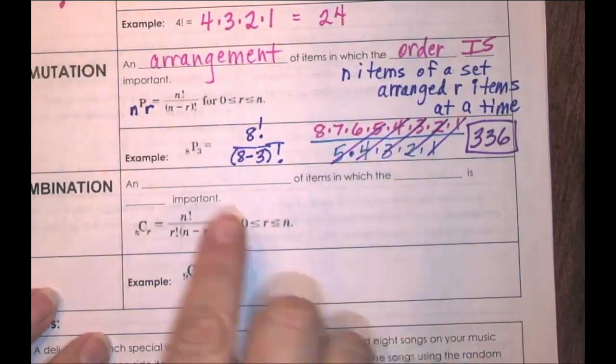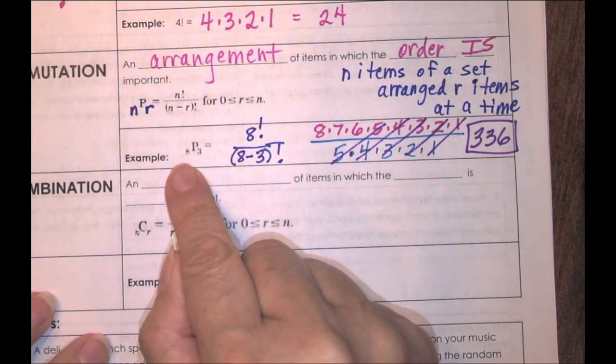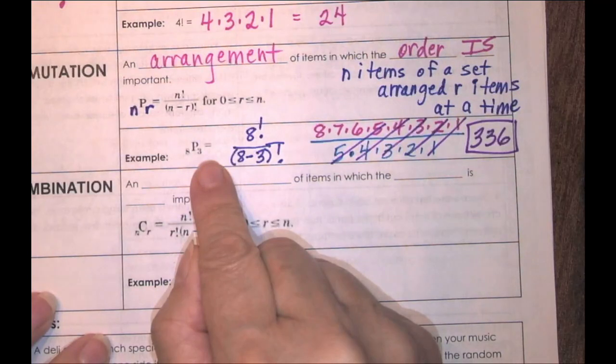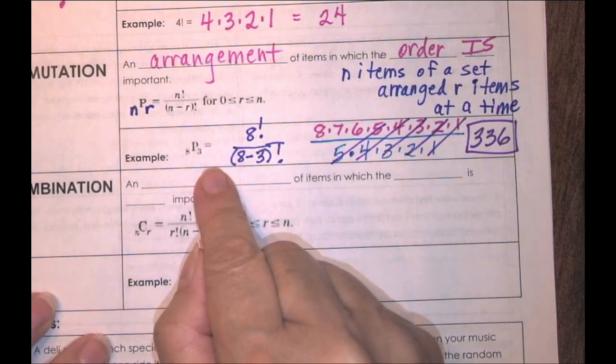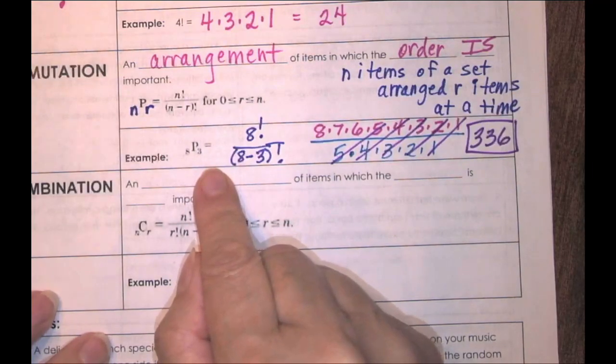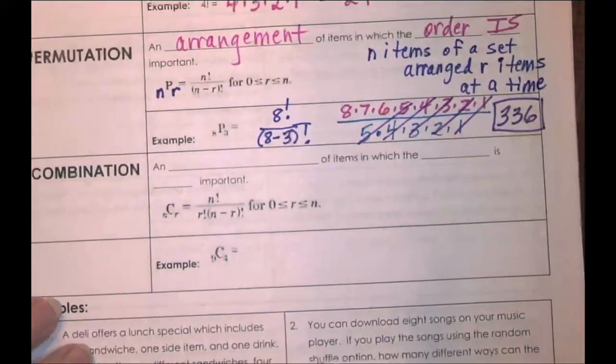That means if I had 8 items that I could arrange 3 items at a time, 336. Let's say I have 8 students, and we're going to get a first, second, and third for our order of working a problem on the board. So we've got 8 students I want to arrange with a first, second, and third. That would be weird. I just made this example up. That's what this means.